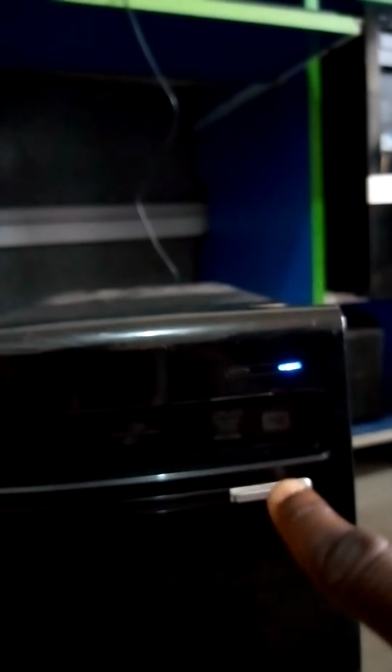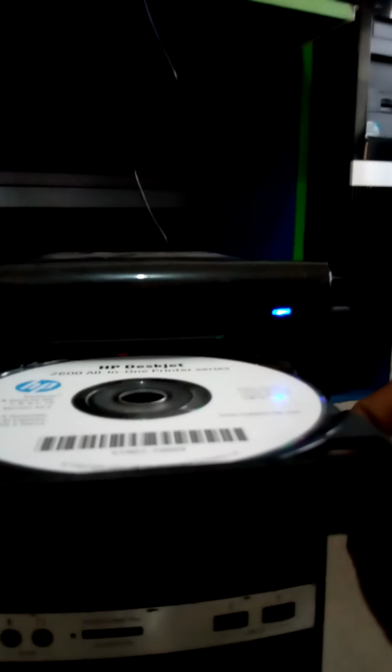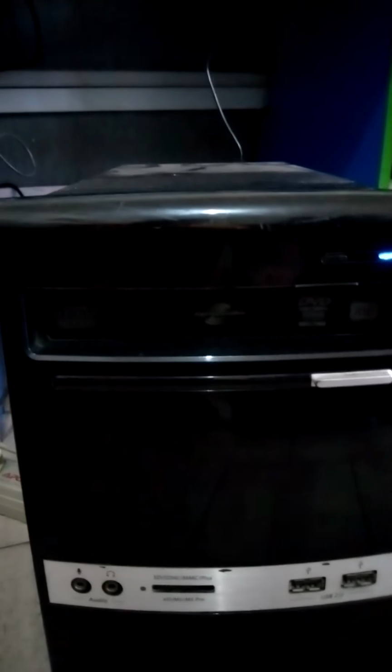Firstly, you need to click on the CD-ROM button. Then the CD-ROM tray will come out. Then you insert your printer CD into the CD-ROM drive. Then you click back on the button to have it closed. When you've done that, let's look at what to do next.